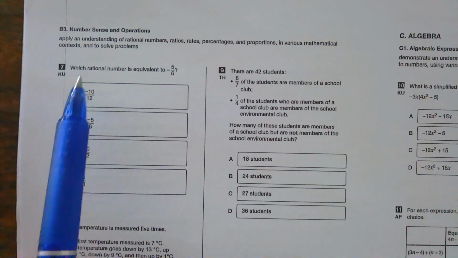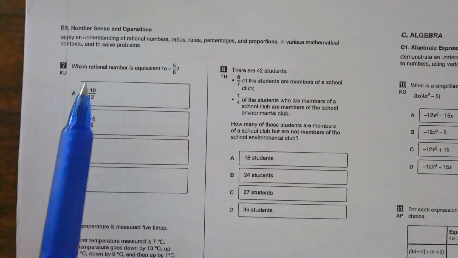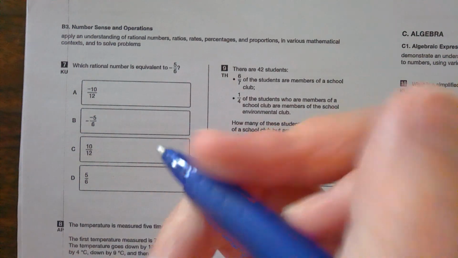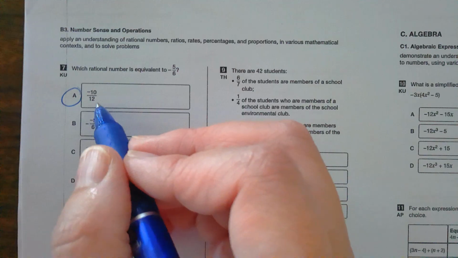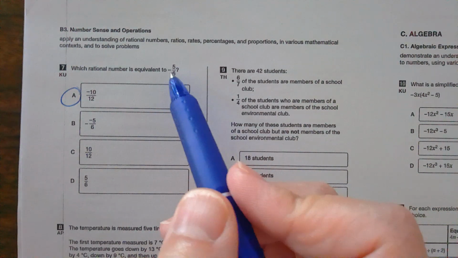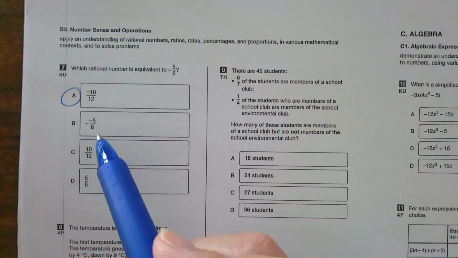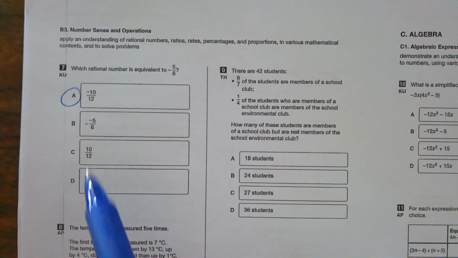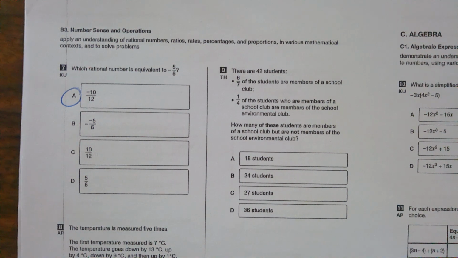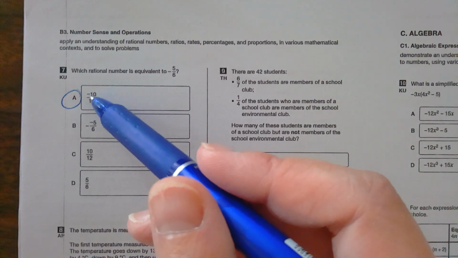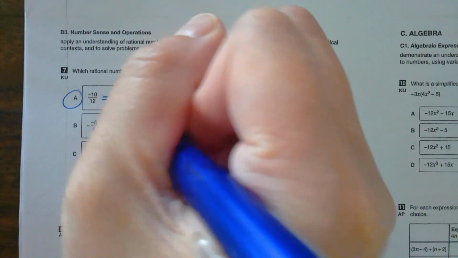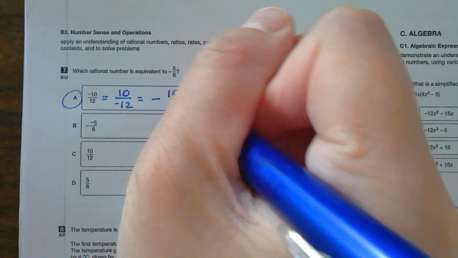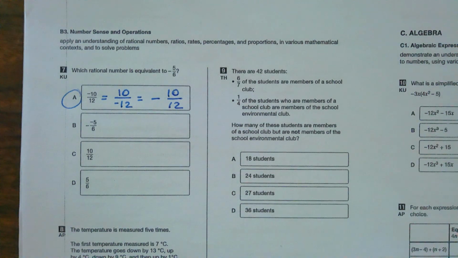Okay. Number 7 on page 19. Sophia. A. Which fraction is equivalent to this? Yep, so when you just multiply both numbers by 2, you get this fraction. This is a negative number, so 2 negatives make a positive. This one is just a positive number. So, yeah. As long as you see just one negative, the whole number is negative. So I could rewrite this as 10 over negative 12, or I could also write negative 10 over 12 like this. Okay.